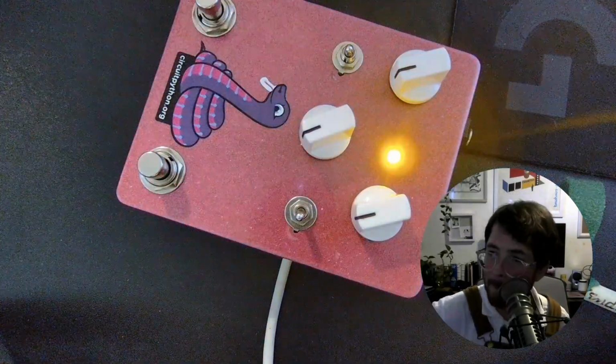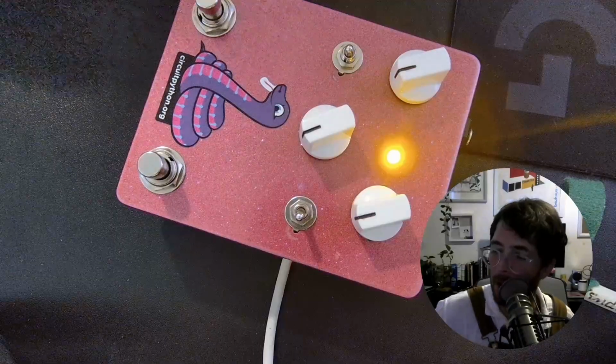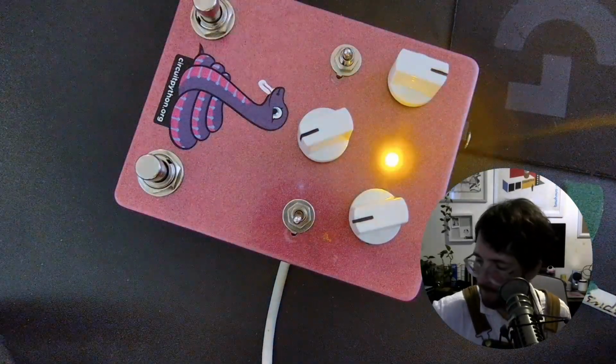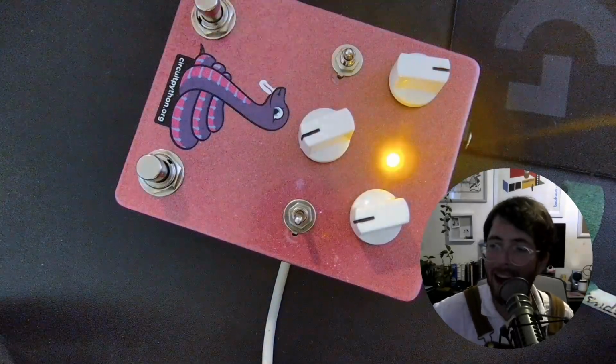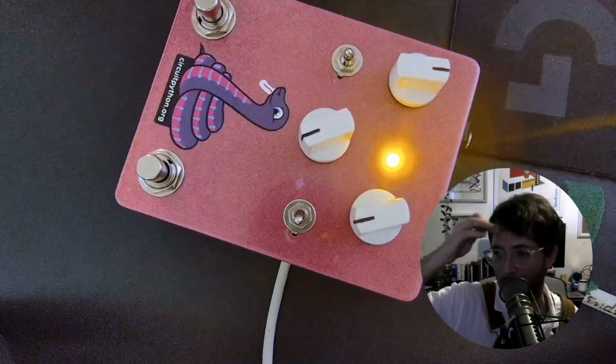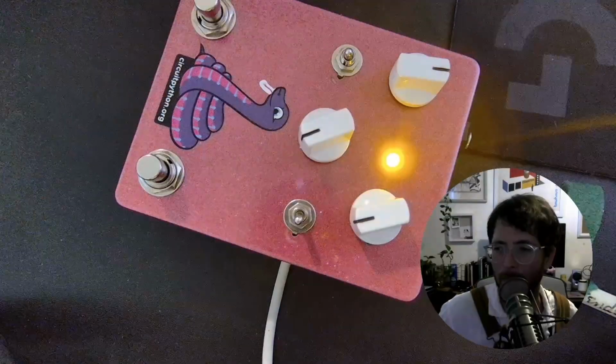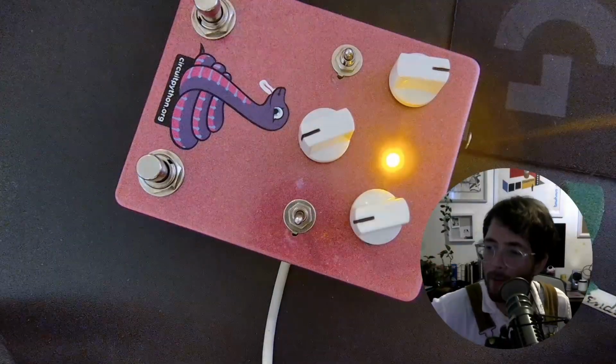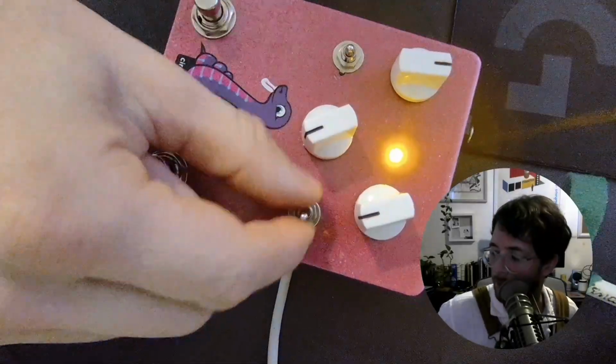Let's bring it up 2 octaves. Almost sounds like a clock. And then let's 50-50 it. I think the next step here would be maybe, and this might be a different type of pedal, to do a harmony pedal where you play 1 note and it plays a full octave or something. That'd be really cool.